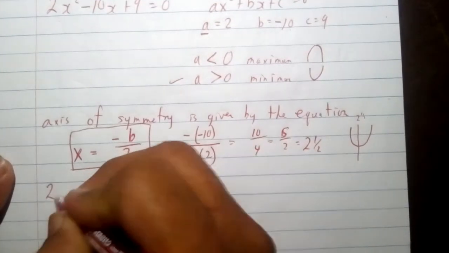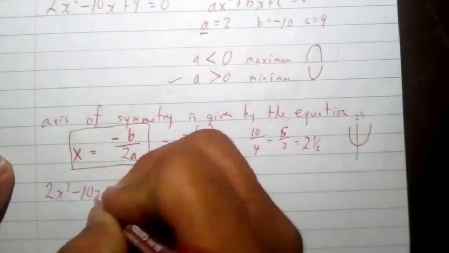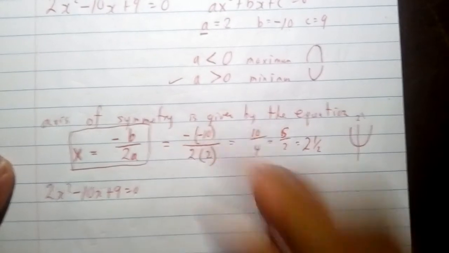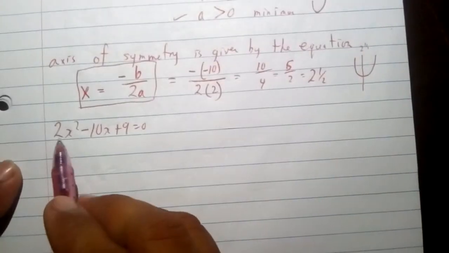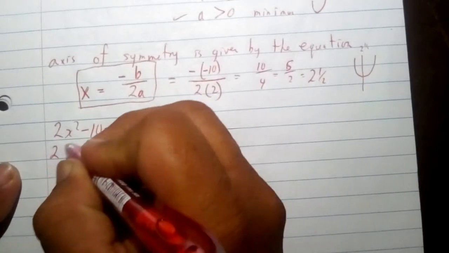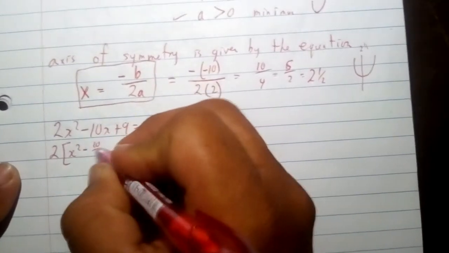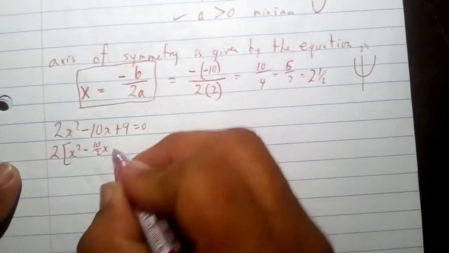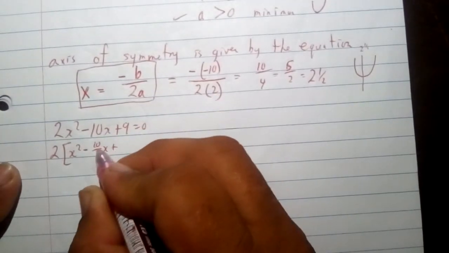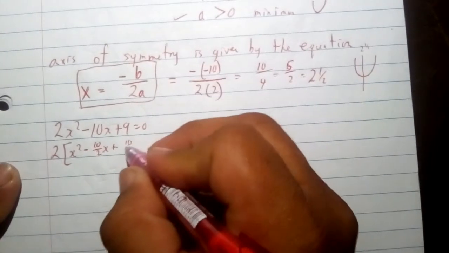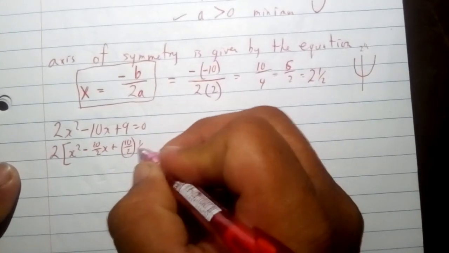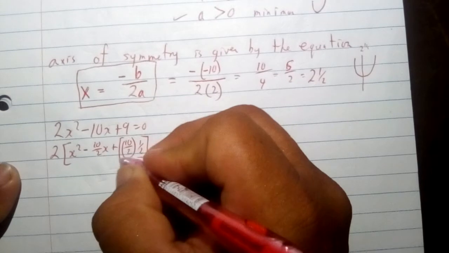So we have 2x squared minus 10x plus 9 equals 0. Factorize out the 2. We end up with 2 open bracket x squared minus 10 divided by 2 times x, and then we must say plus, and we half of this, so 10 over 2 times half, and we square that.